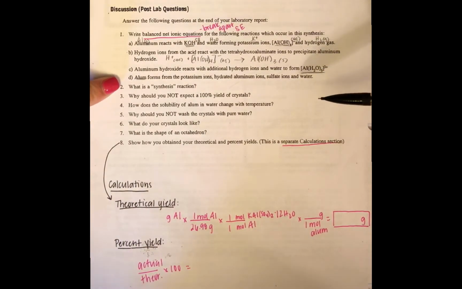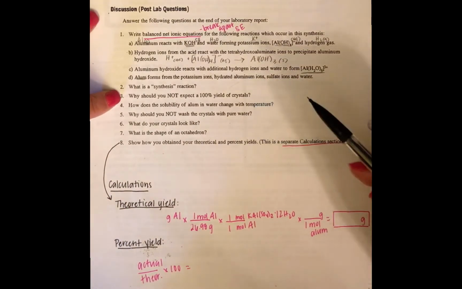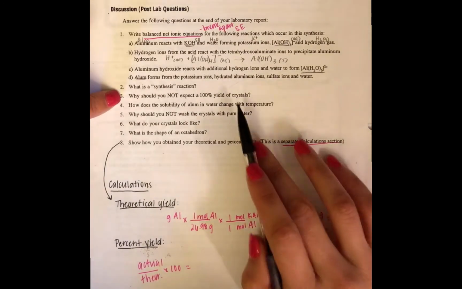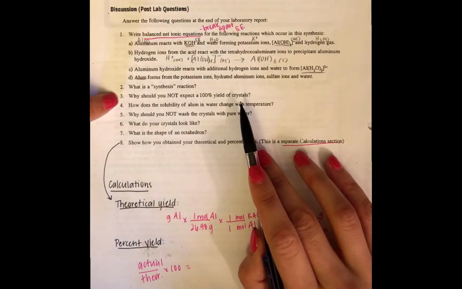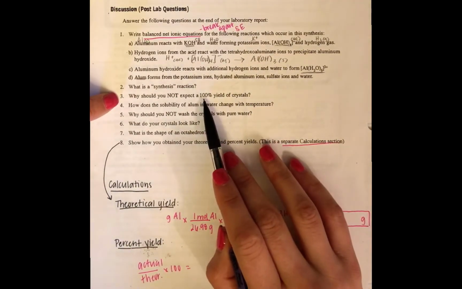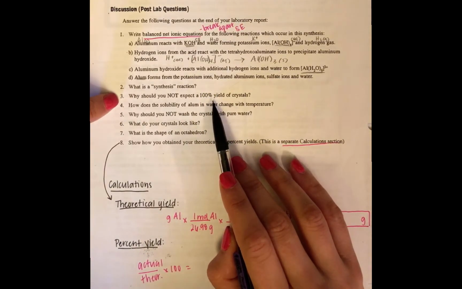All 4 of these reactions are what you actually did in lab. Number 2, what's a synthesis reaction? You just have to think about, what does the synthesis reaction mean? Number 3 is asking about sources of error. What could have happened that would have given you a lower percent yield? So think about sources of error. If you're not sure, or if you had over a 100% yield, I want you to think about what a source of error could have been. You're thinking about what gave you either a higher or lower than 100% yield of crystals.